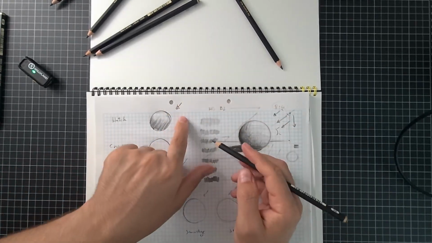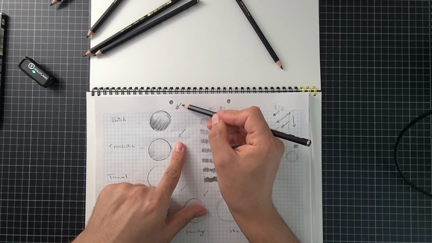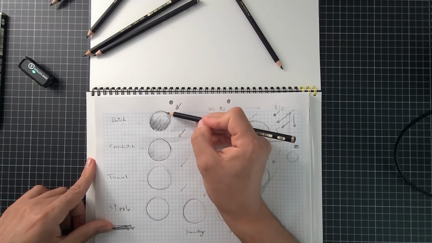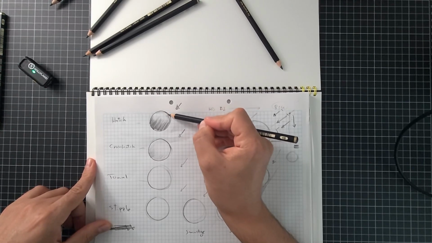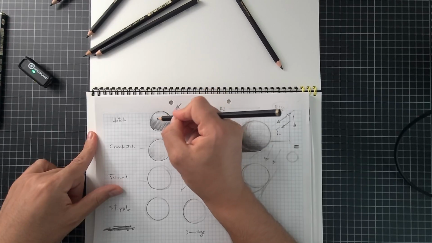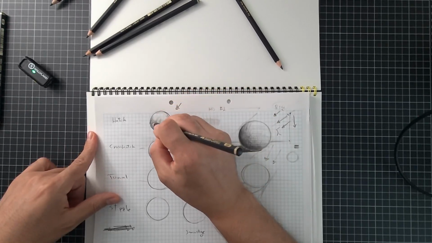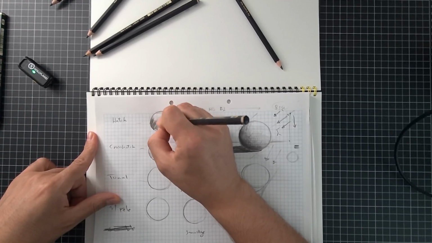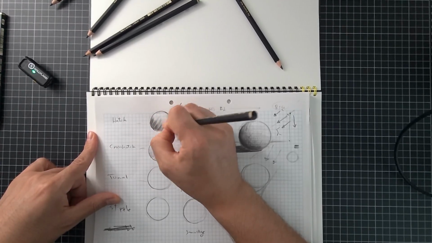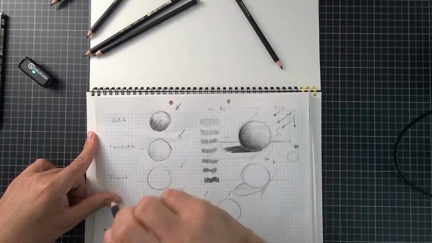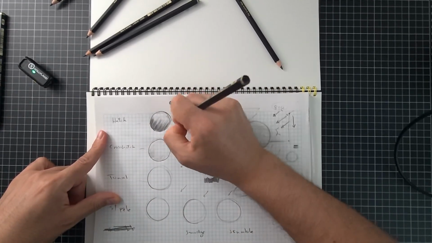Assuming the light source is coming from this direction, this part of the sphere should be illuminated or bright, and the bottom part should be the dark one. I'm just adding lines one by one in the dark area and start to fade out this way.